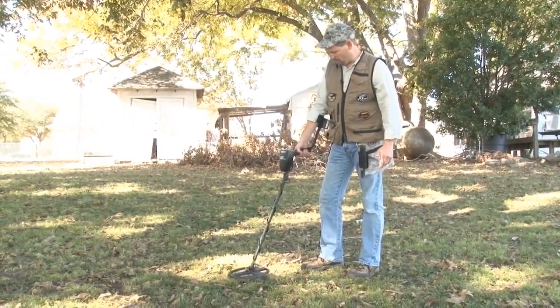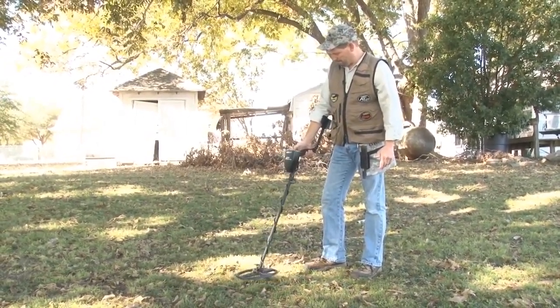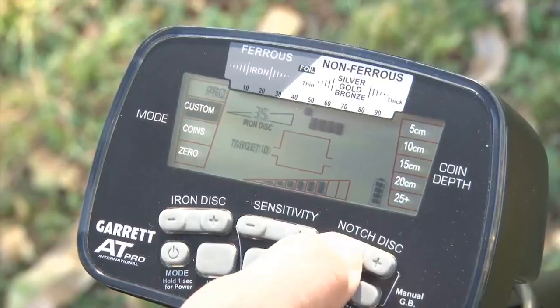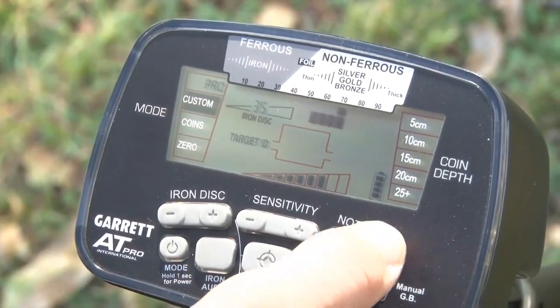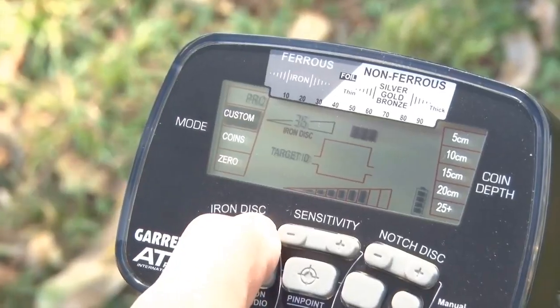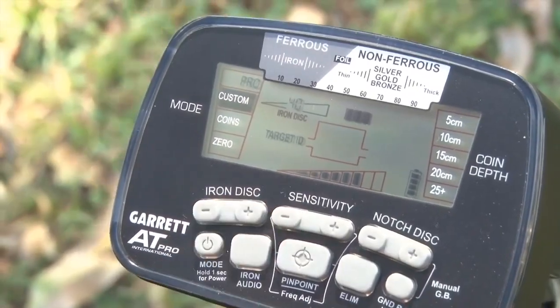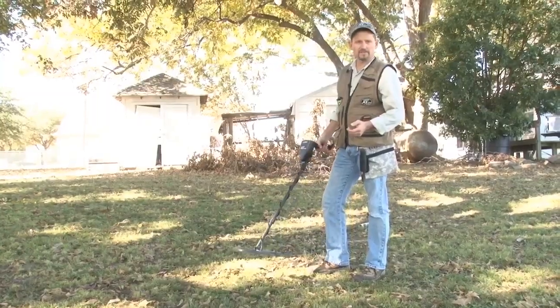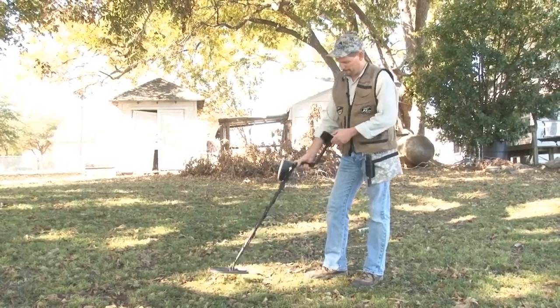And I don't know how it was lost there. So I'm just going to verify what I've got for my settings and basically bracket where I want that to be. And I'm going to run my iron discrim all the way up to 40 because I know I'm not looking for iron. This is reading in the middle of the road. So I've got this set about where I want it to be.